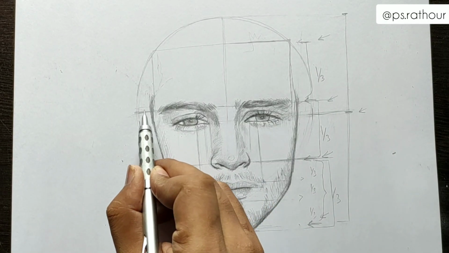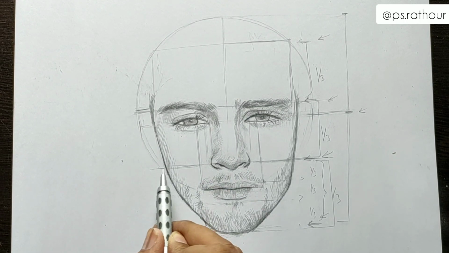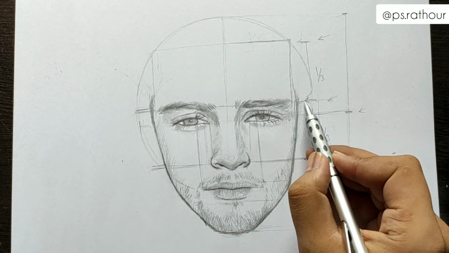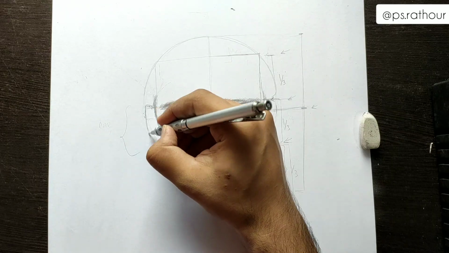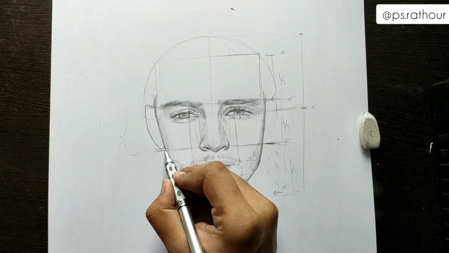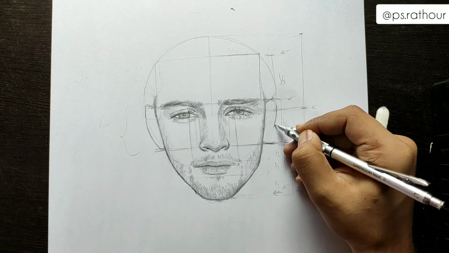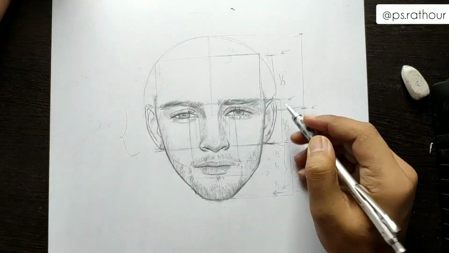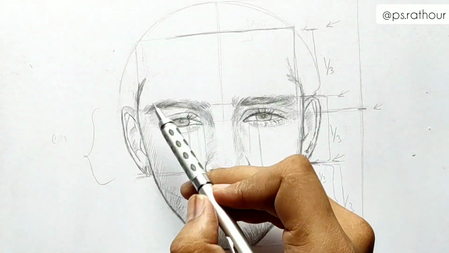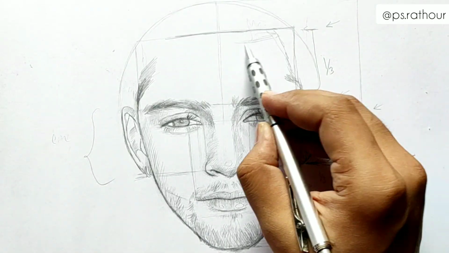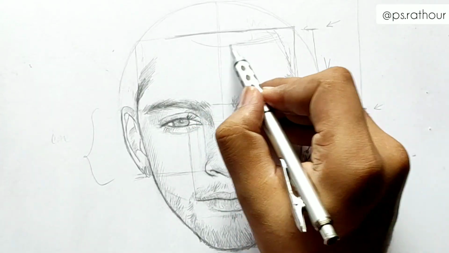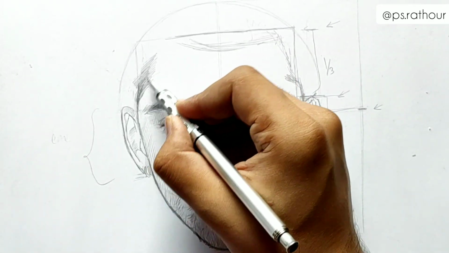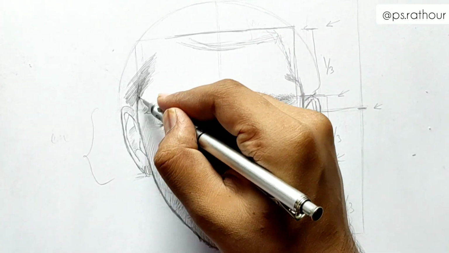Next, we will draw the ears. The top of the ears will generally align with the brow line, while the bottom of the ears align with the nose line. And now we will draw the hairline. The hairline is found on the top edge of the square. Hairlines vary from person to person, and here I am drawing the hair below the hairline.